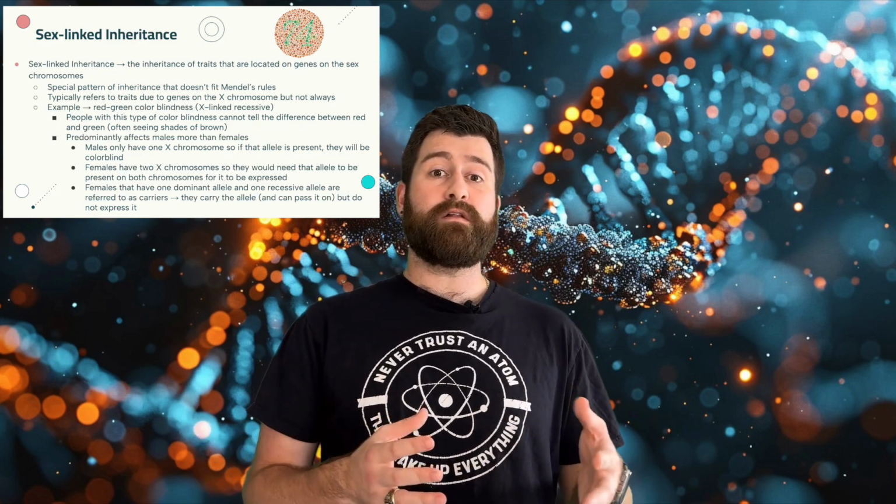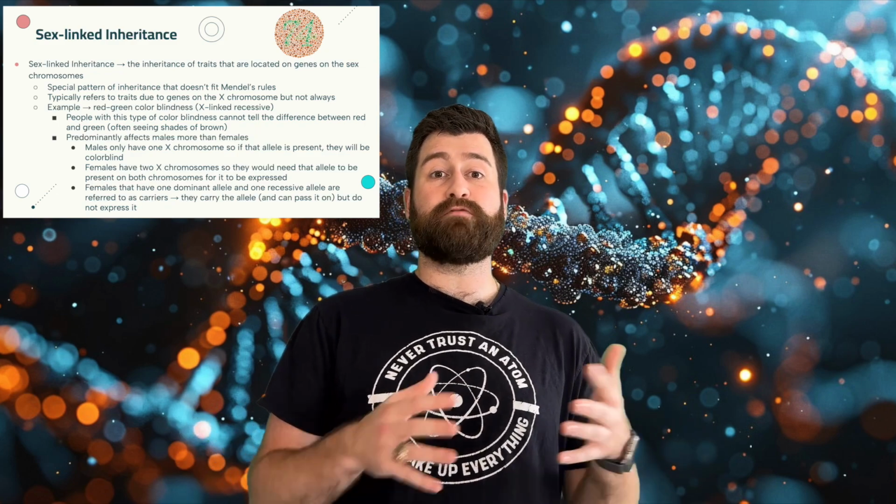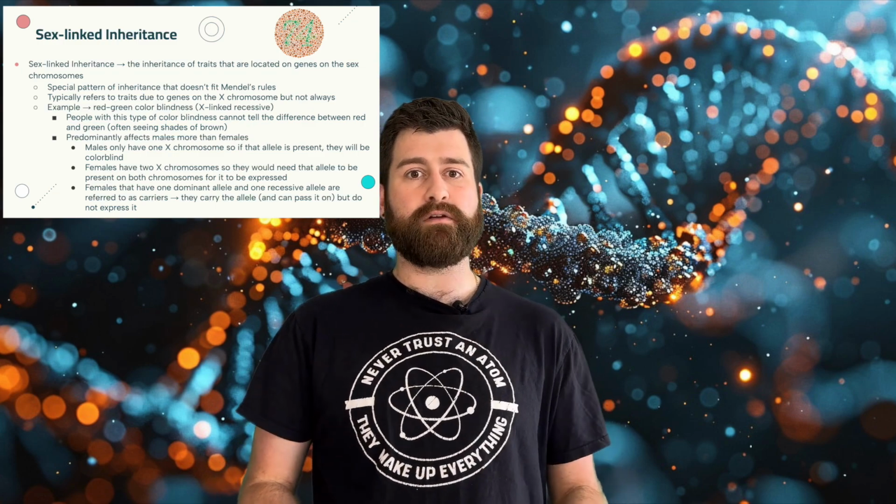A specific example of an X-linked recessive condition is red-green colorblindness. People with this type of colorblindness cannot tell the difference between red and green, meaning they often see shades of brown instead of either one of those colors. And I know that we briefly touched on this, but it predominantly affects males more than females.